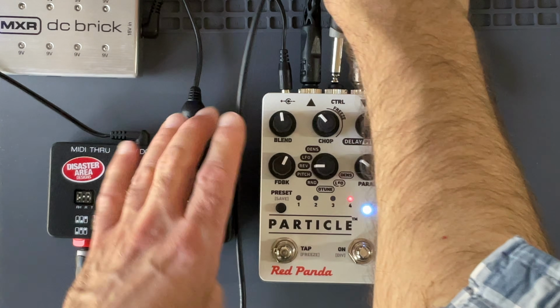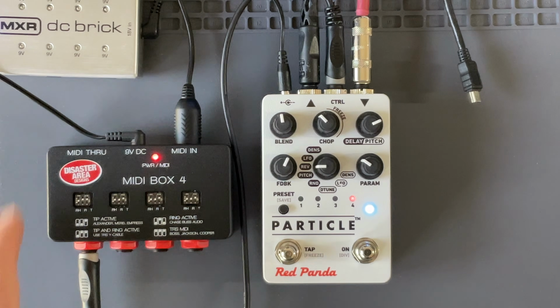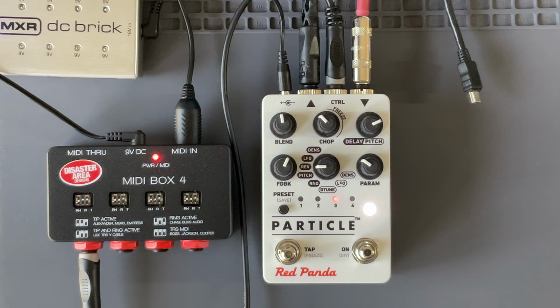And so plug that into the Particle, and the same thing we can check by sending some MIDI program change messages. We can send MIDI tap tempo, and everything's ready to go.